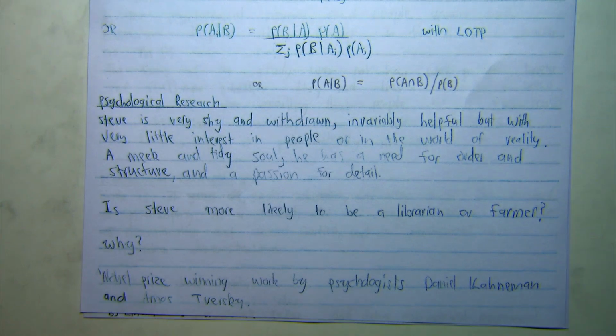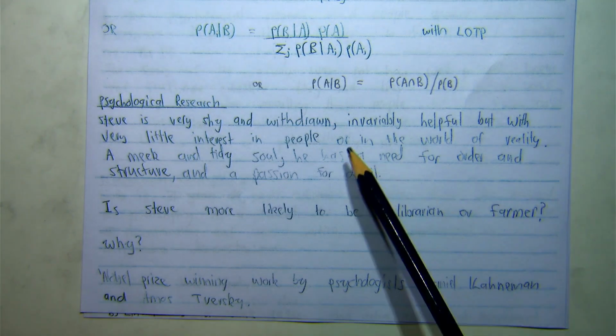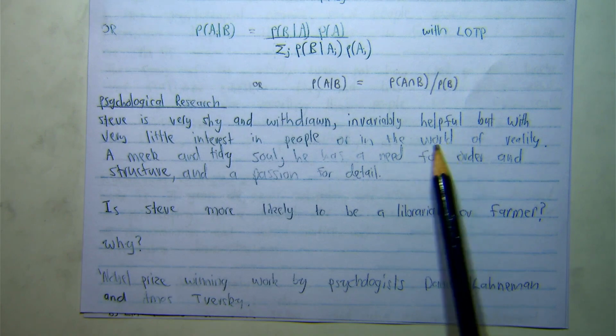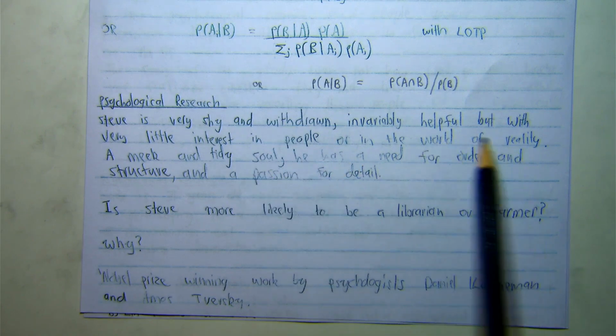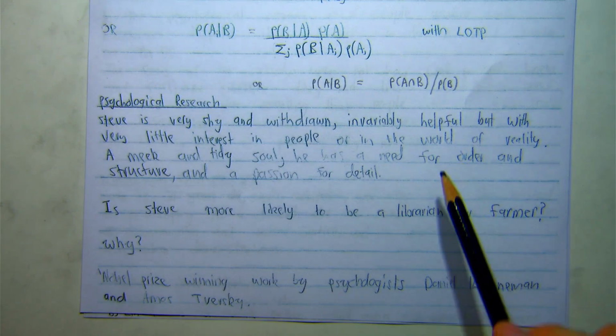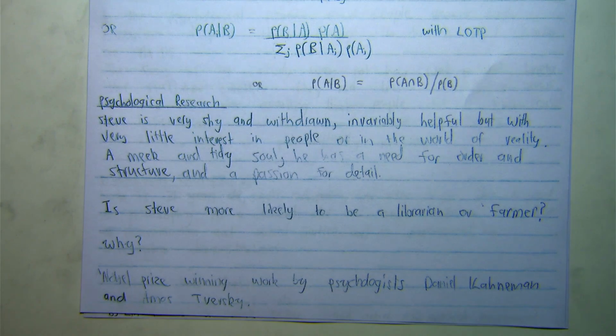I think farmers can be like that, but maybe they're less like this, which says they have no interest in people or in the real world. I feel like you need a lot of interest in the real world to run a farm well. But yeah, based on this description, we think in our head that they're more likely to be a librarian than a farmer because this description is better suited to a librarian than a farmer.